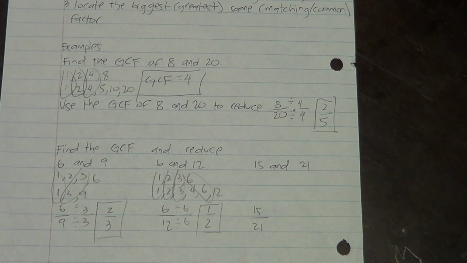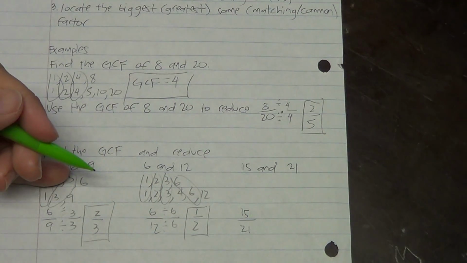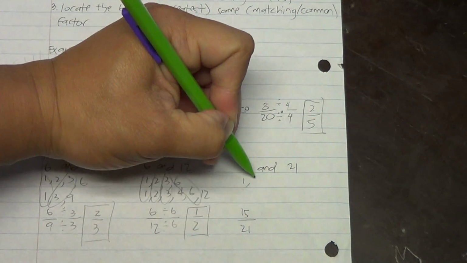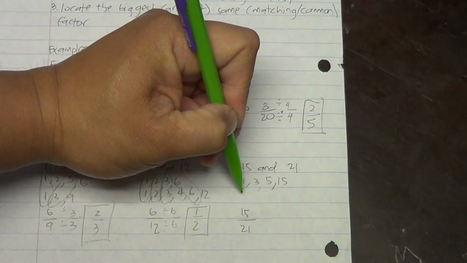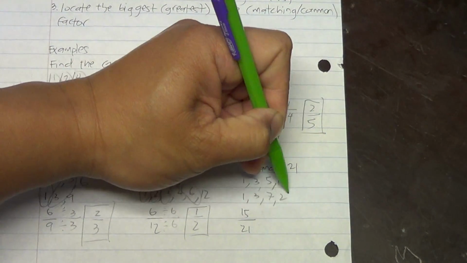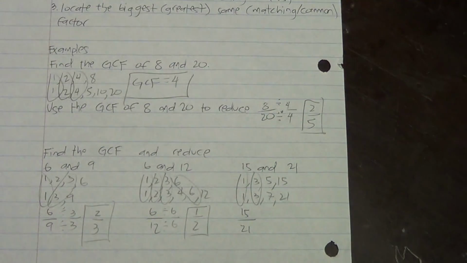Lastly, we've got 15 and 21. So we write the factors. The factors for 15 would be 1, 3, 5, and 15. For 21, we've got 1, 3, 7, and 21. Common factors, 1 and 3.